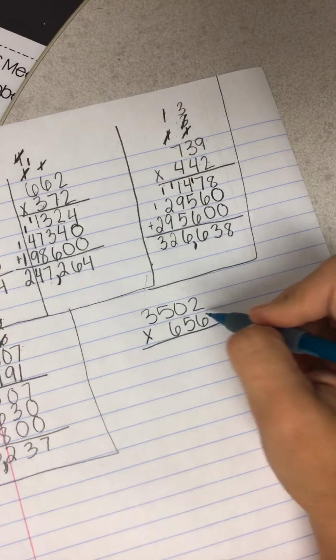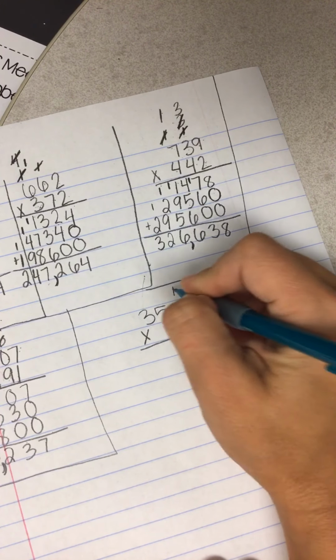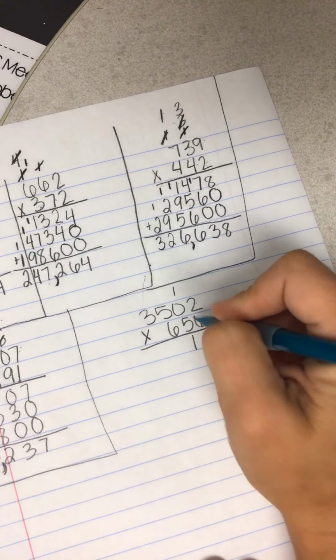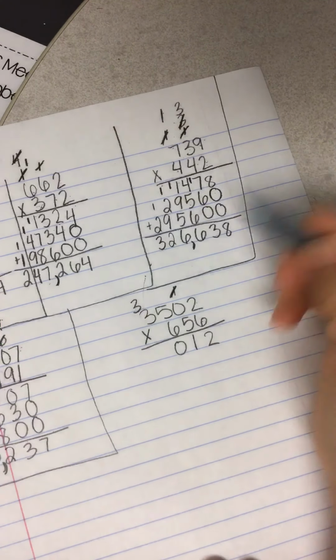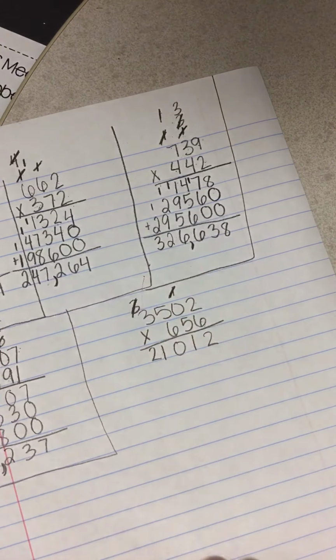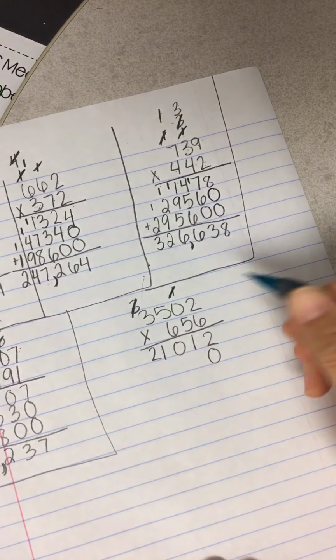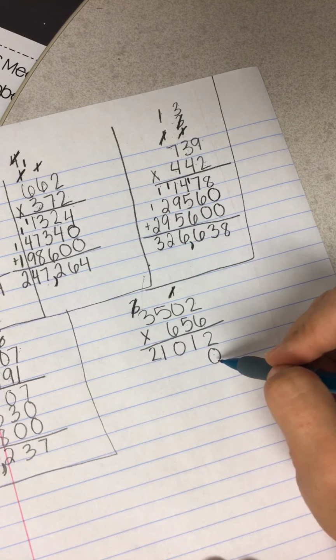Okay, so now I've got 6 times 2 is 12, regroup my 1. 6 times 0 is 0, plus 1 is 1. 6 times 5 is 30, regroup my 3, and I've got to cross that off, I've used it. 6 times 3 is 18, plus 3 more is 21. Okay, I'm going to add my 0 because I have to put that place value holder in because I'm multiplying this by 50, not just 5.